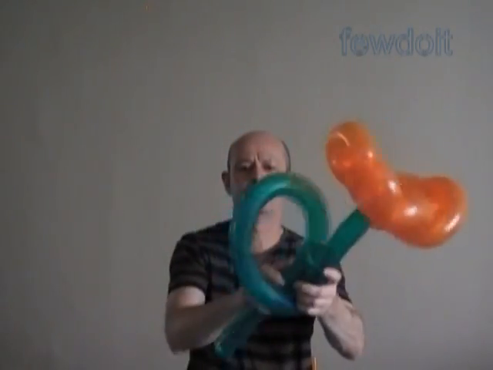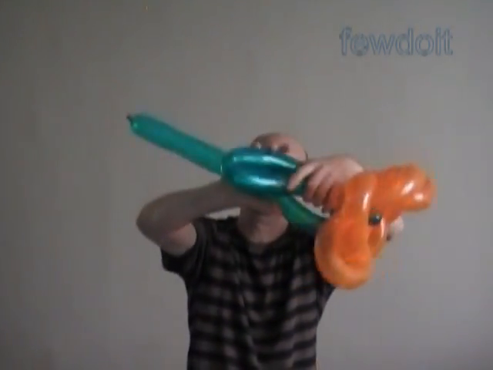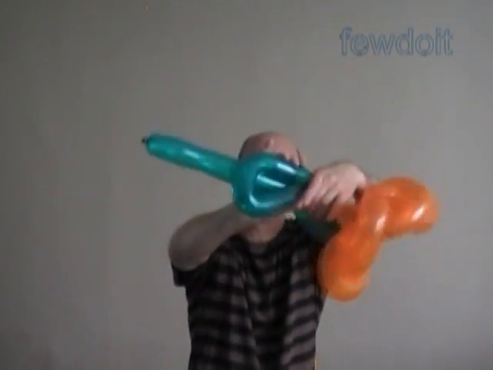This time I made a 6-petal woven flower. Let's make a stem with leaves. Try to guess what the next balloon sculpture I'm going to make is.